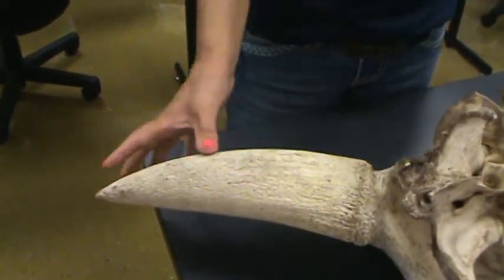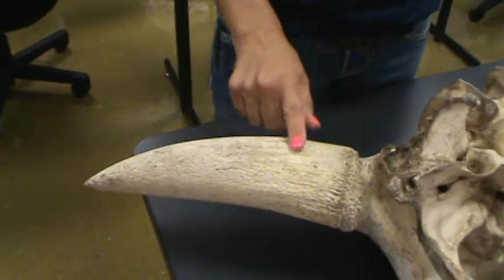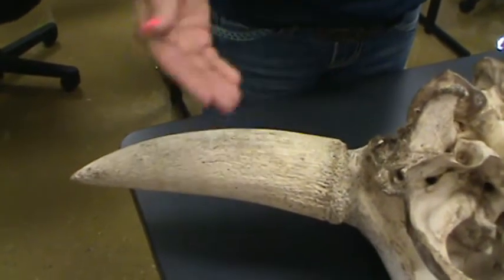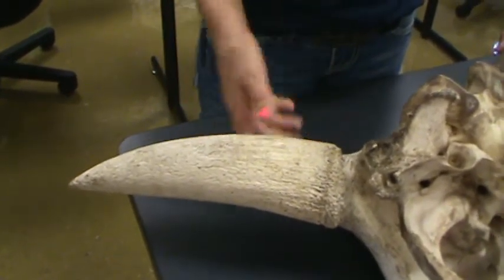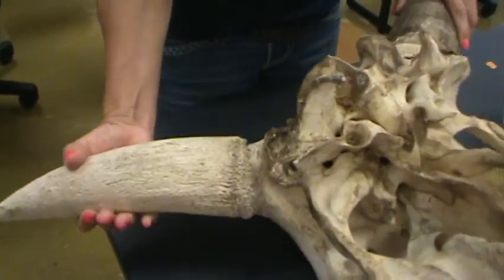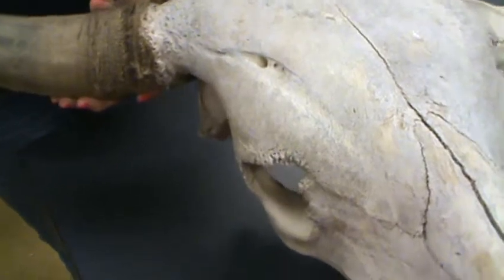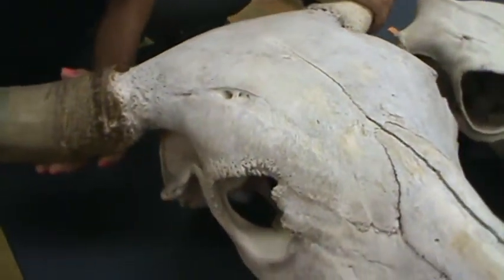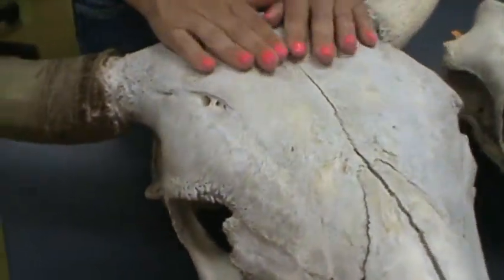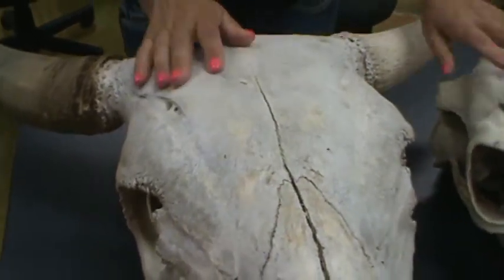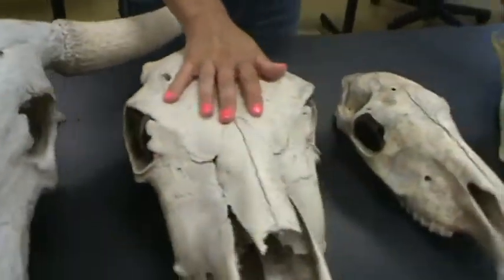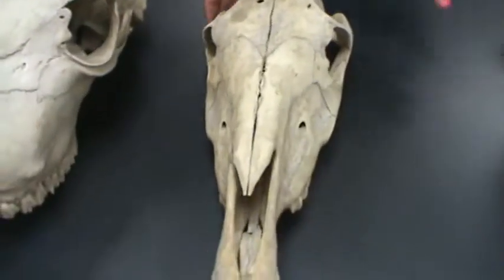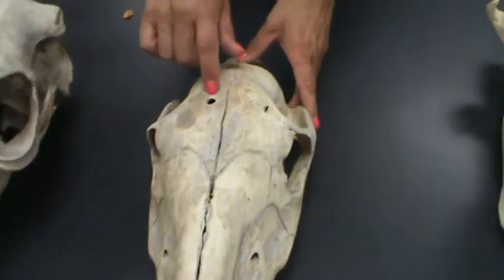At a certain point, it's no longer solid, and it becomes hollowed out. And that will then empty into the sinuses of the frontal bone, okay? So let's move over here to a horse. Okay, this horse was put out of its misery.